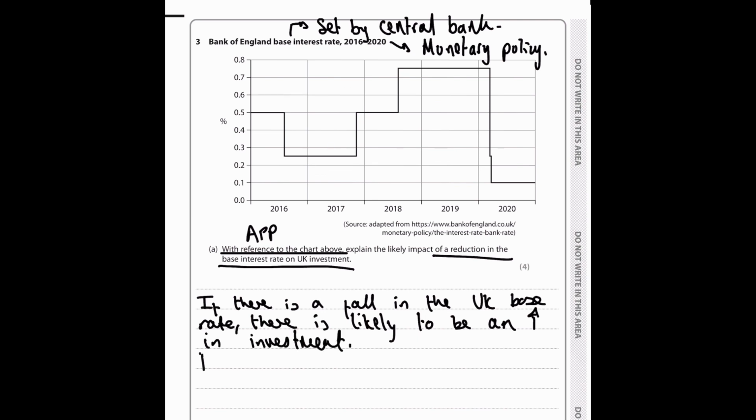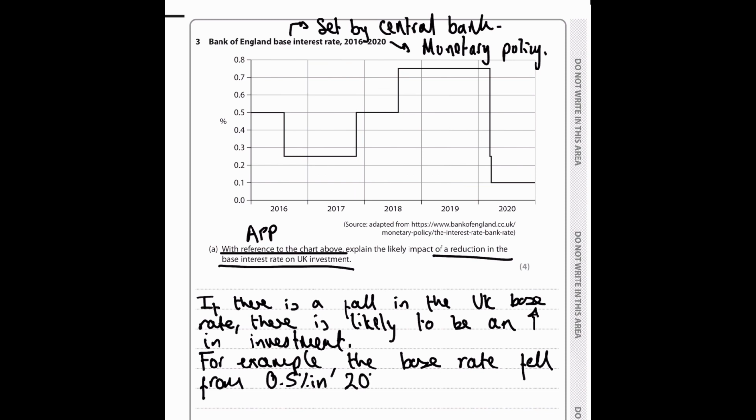And then I give my application, for example, the base rate fell from 0.5% in 2016 to 0.25% at the end of 2016.